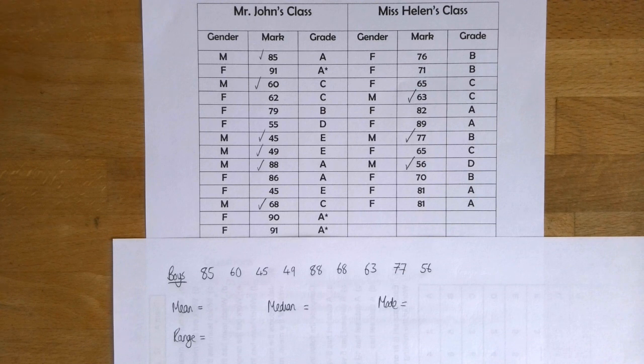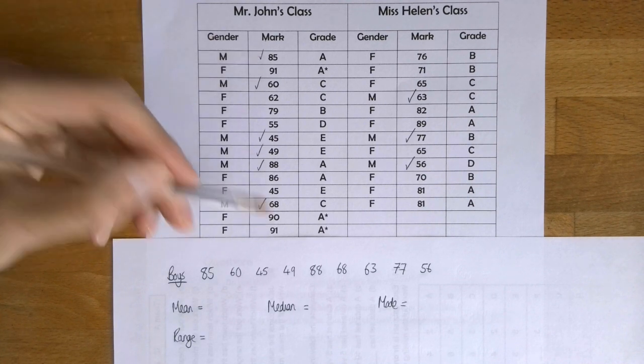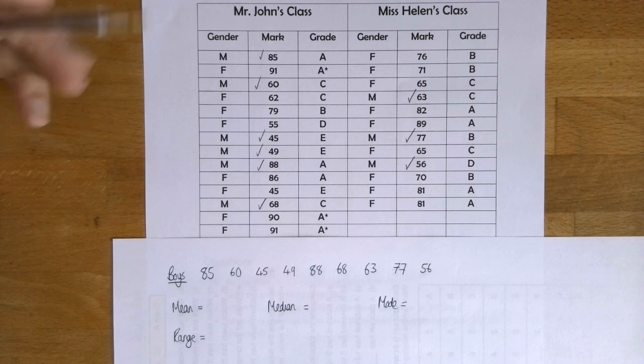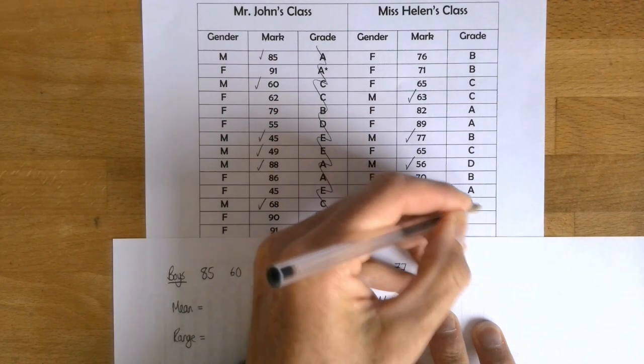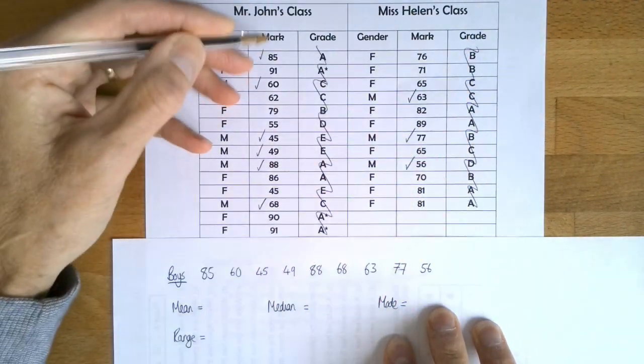Good morning. You will see that I've attached a set of data to Class Charts today. In fact, it's two sets of data. It is the results from two maths classes. They both did the same test, and you've got the percentages that each student got and the grades. The first thing I'm going to say is let's ignore the grades. We don't have to worry about the grades. Okay, so we're only worried about the percentages.